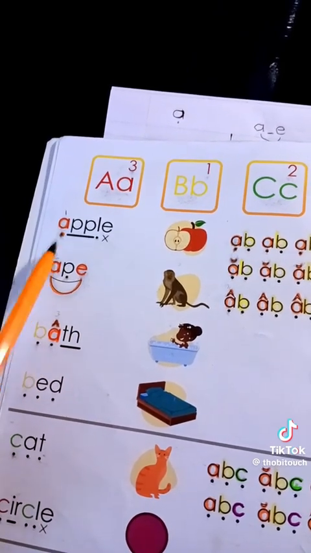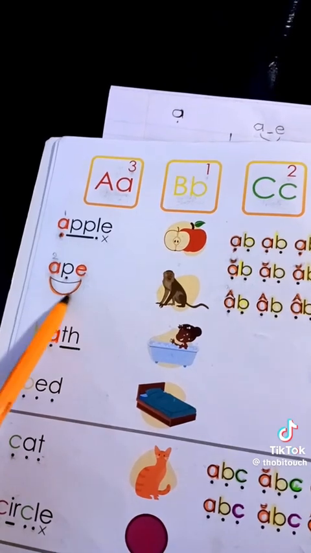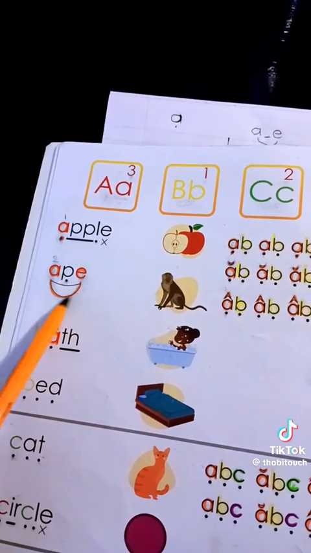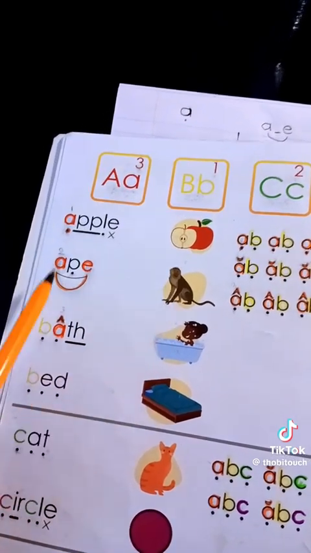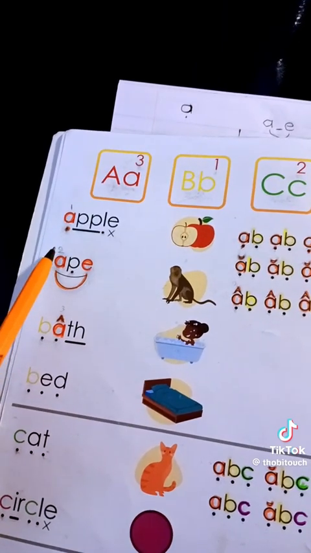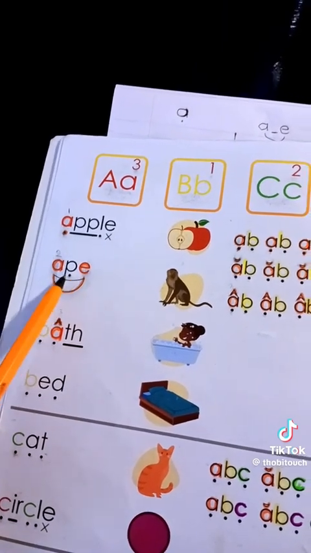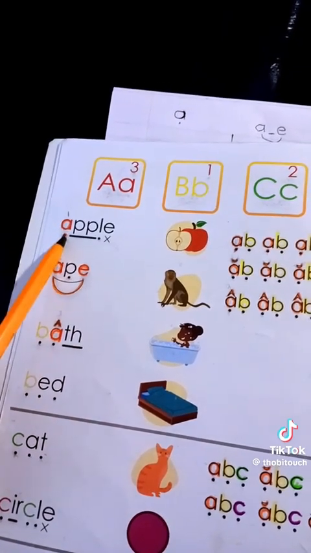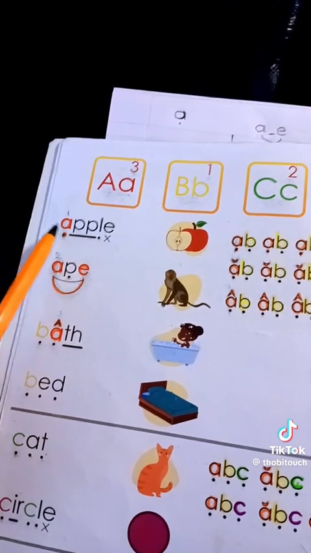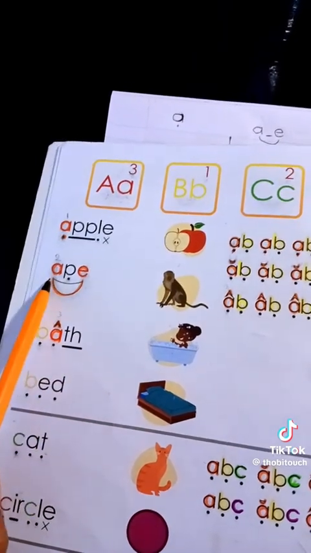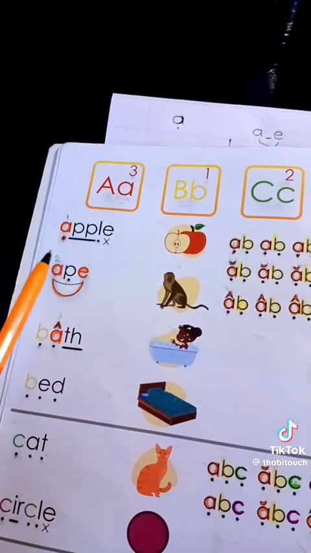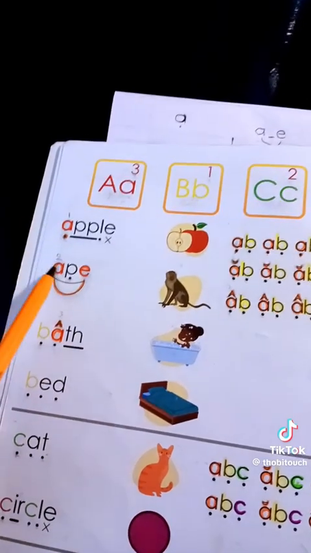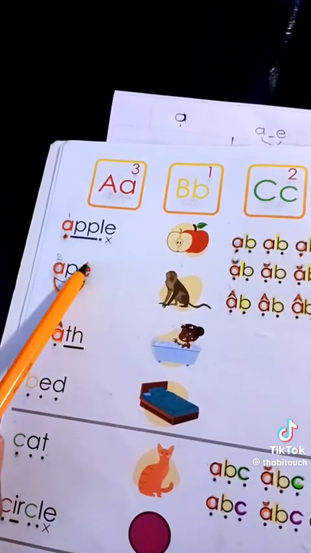So the smiley face sound sounds like A for ape. And in the word ape, the sound breakdown is A P, and the word is ape. So in the word apple, the letter A sounds like A for apple. In the word ape, the letter A sounds like the name of the letter. It sounds like A for ape, right?